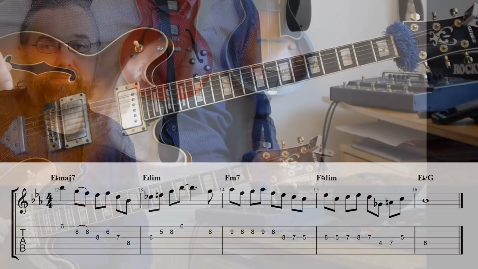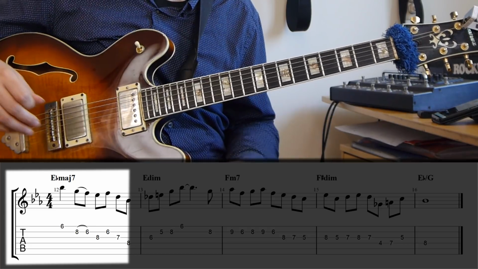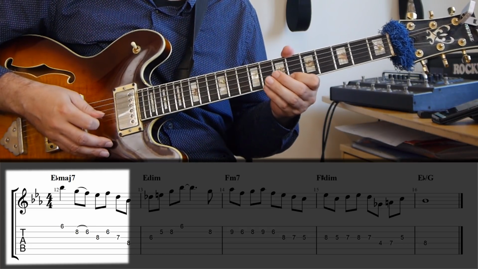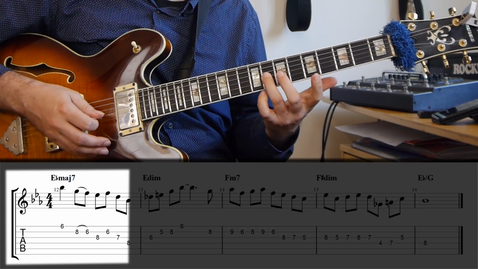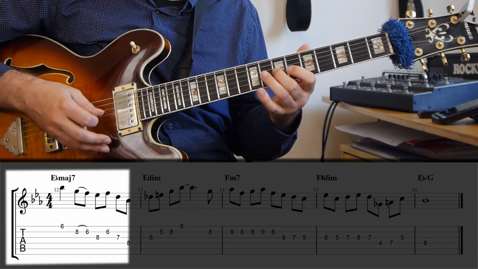The line on the E flat major 7 starts with a Coltrane pattern played descending, so it's an E flat major Coltrane pattern, so B flat, G, F and E flat. Then we get a B flat major triad, so just the triad from the 5th of the chord.